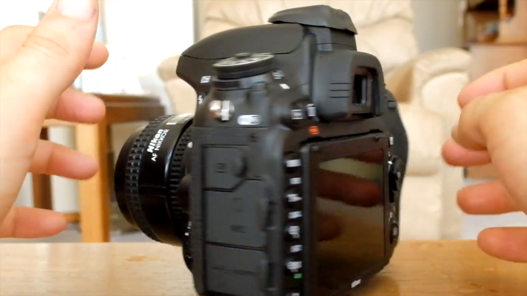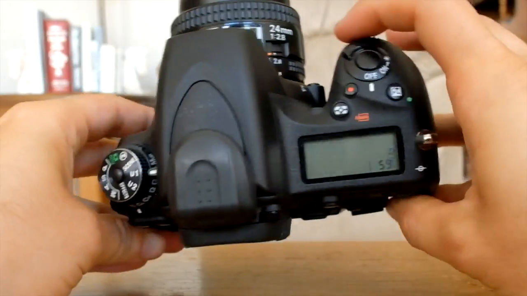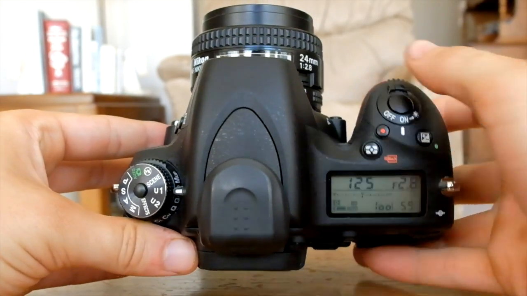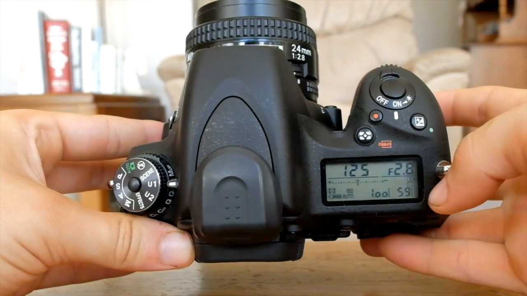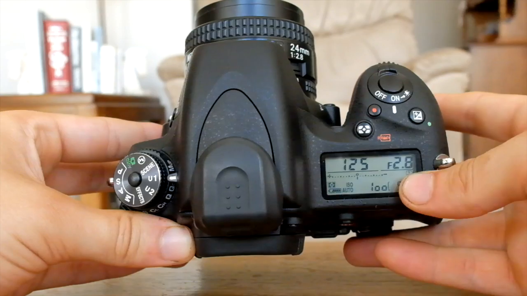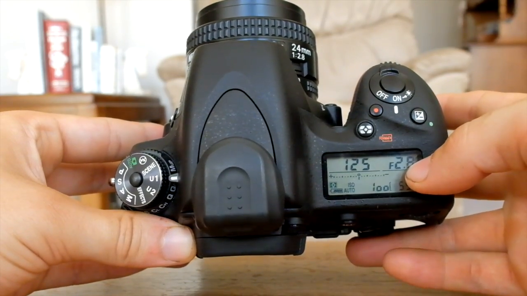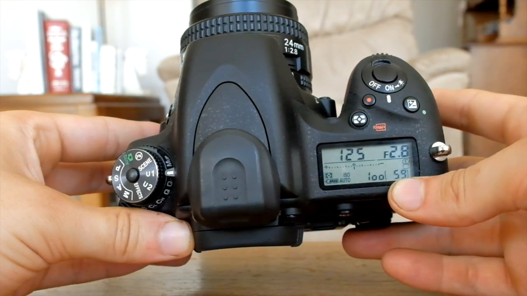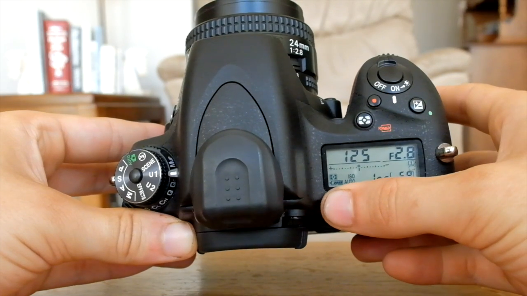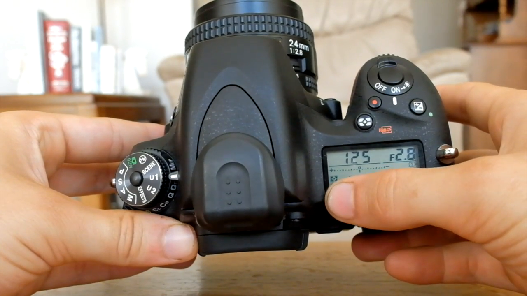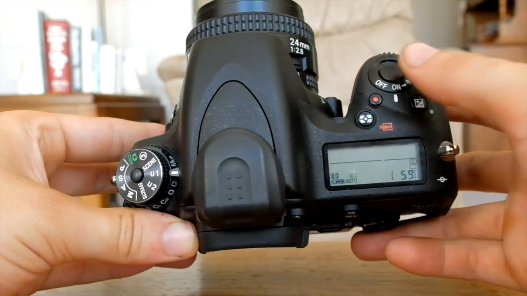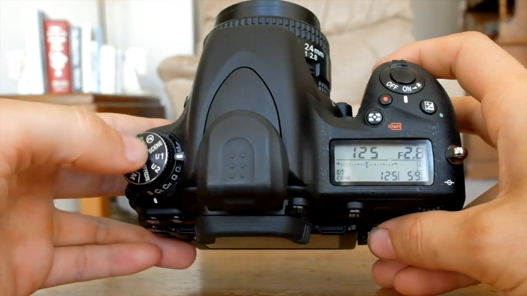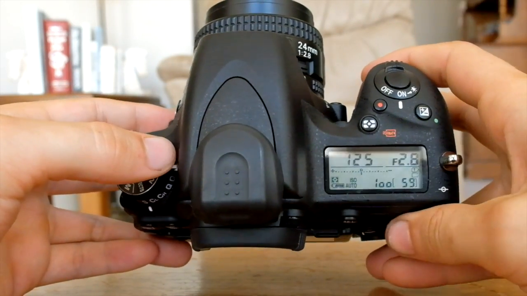The first thing you'll probably look at is the top of the camera, where we have the on-off switch. When you turn that on, the top LCD comes on, showing you important shooting information like shutter speed, aperture, the set ISO, your shots remaining on your active card, your battery life, and your metering mode. You'll also see the shutter speed scale. That depends on your shooting mode. That will not always be displayed.